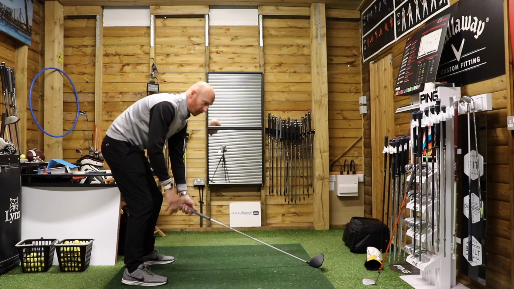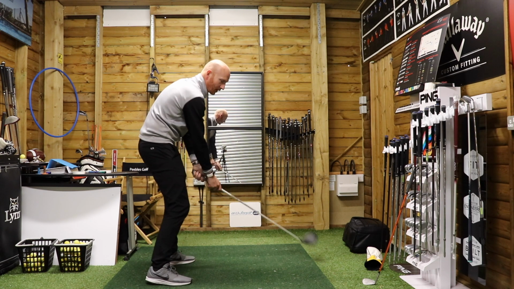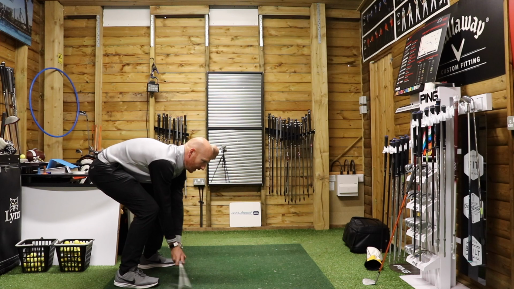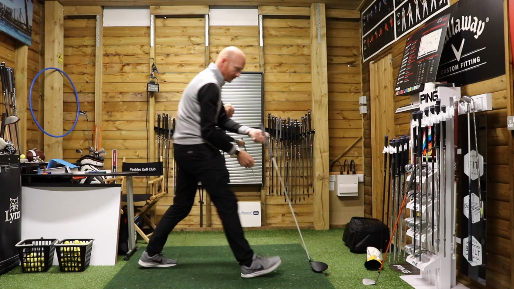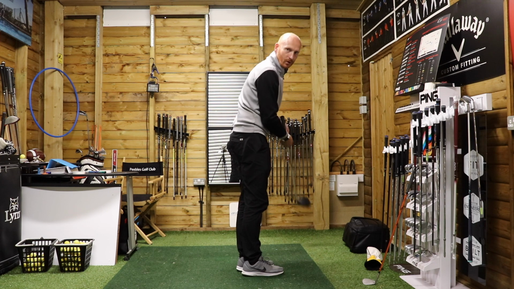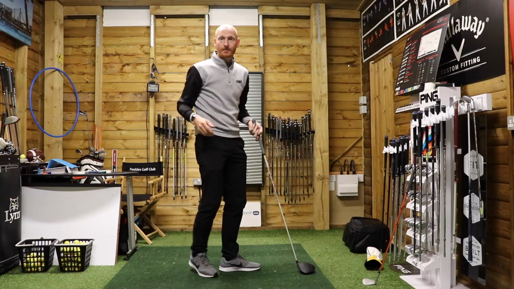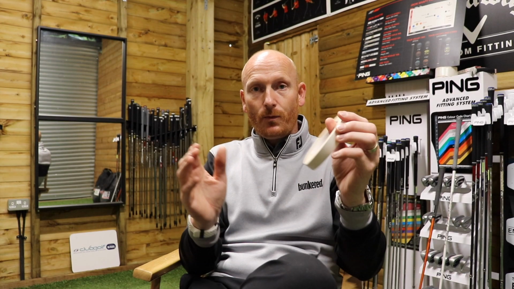The lower I get with my lie angle of my shaft or the swing plane, the harder it is to control the path of the golf club. There it's hard to control the path, whereas there, in relation to the edge of the mat, I can swing straight back and straight through, on path, on plane, every time. So that would explain why we can get our irons to go straighter than we can our driver.